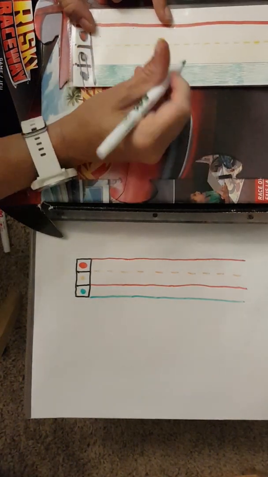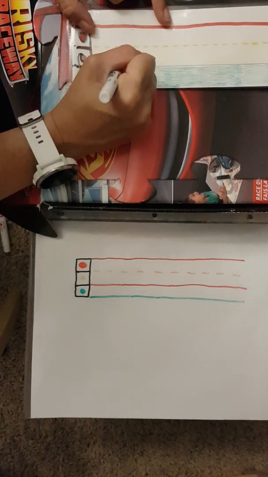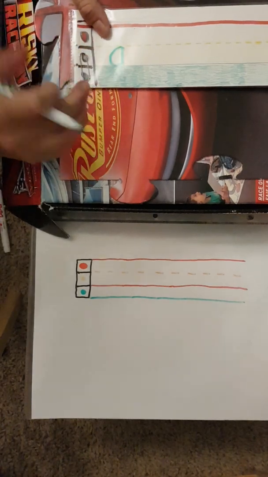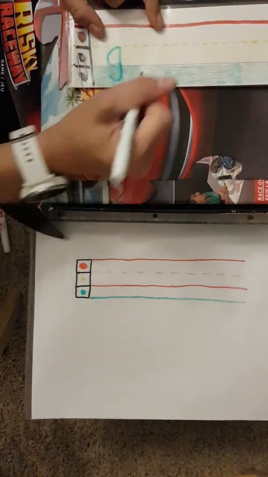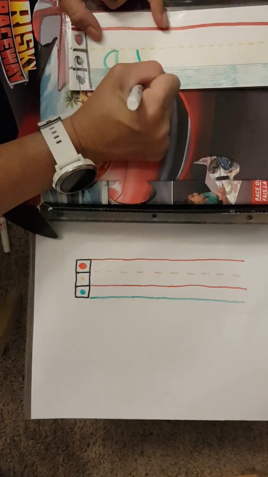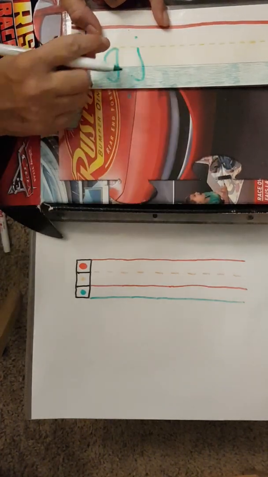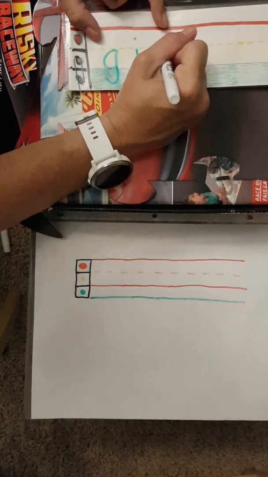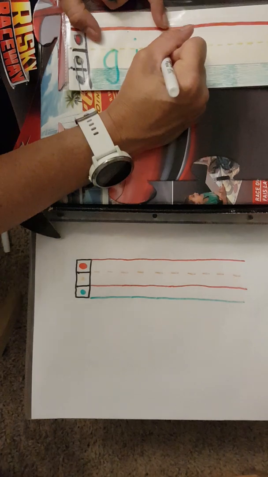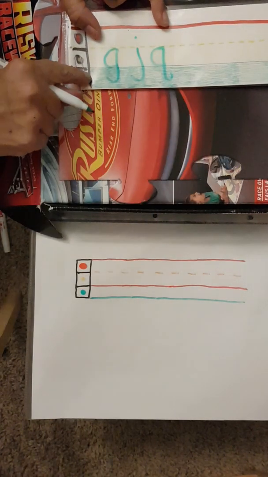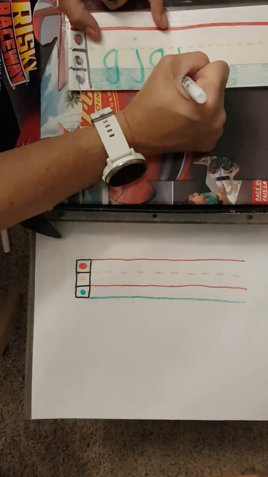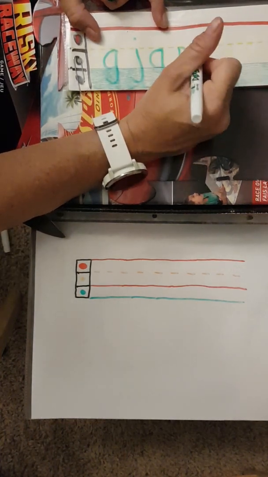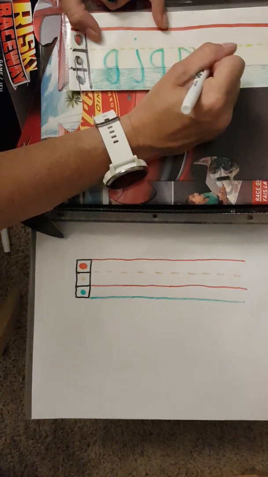So one is G. Now all of these start at the yellow dashes and go into the green. J. Now this has a dot above the dashes. Q. And it goes down into the green. P. Starts at the dashes, goes into the P, into the green. And Y.